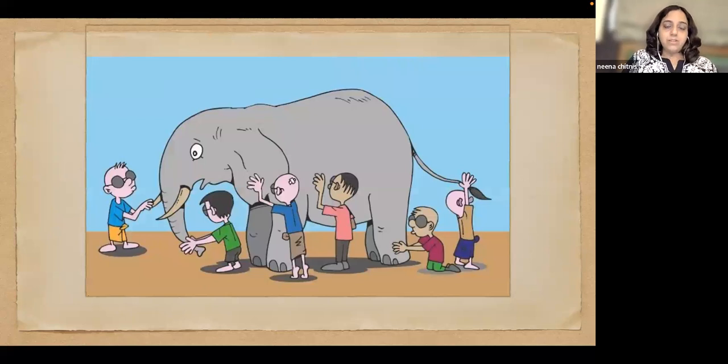Diagnosing a patient in rheumatology is like the story of the elephant and the six blind men. Unless you take together the history, the examination of all your systems, and the laboratory results, only then can you diagnose your patient rightly. So everything has to be done in detail, and only then can you come to a proper conclusion.